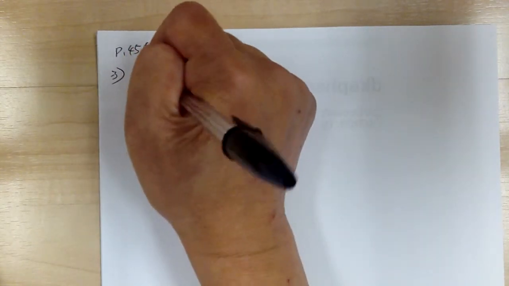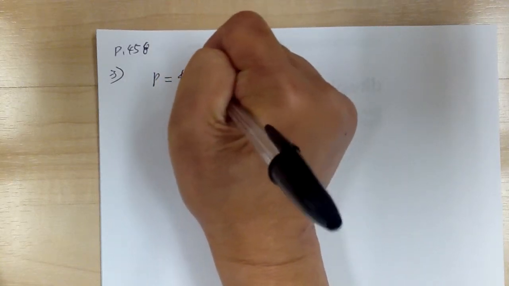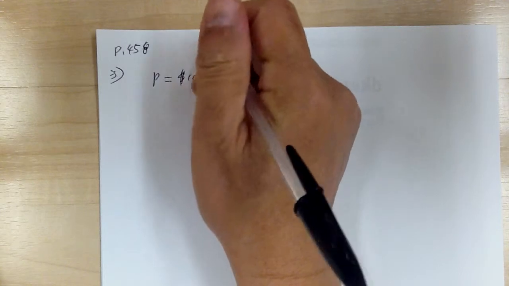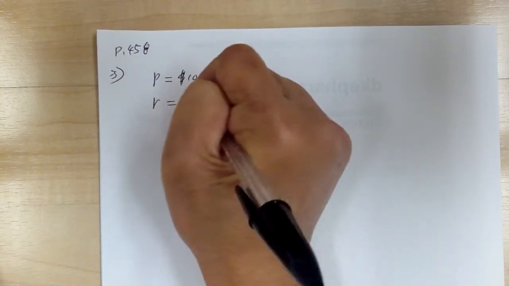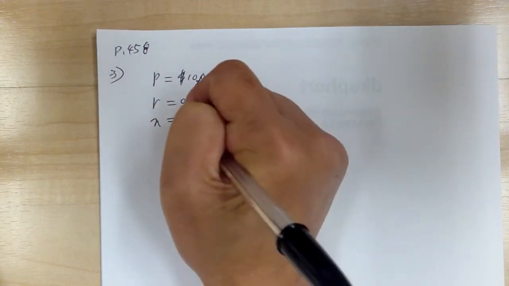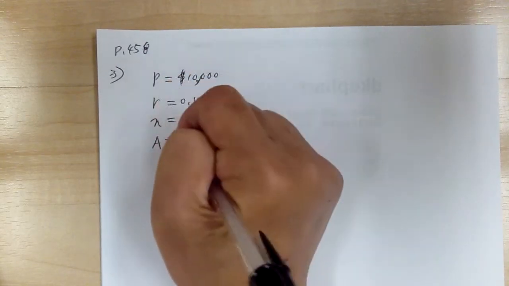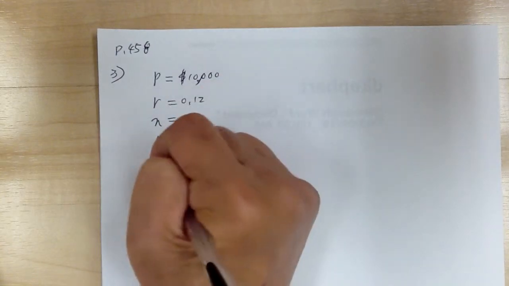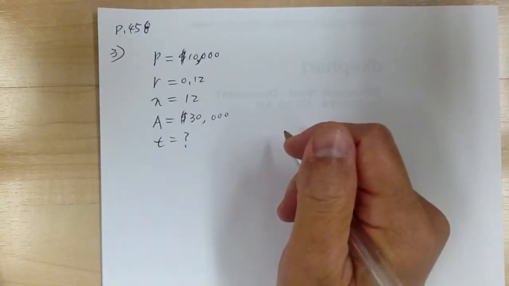The starting amount is 10,000, and the interest rate is 0.12, 12%, and it compounds monthly, so 12 times in a year. The final amount is 30,000, and the time is what you're looking for. So how long will it take to triple the amount?